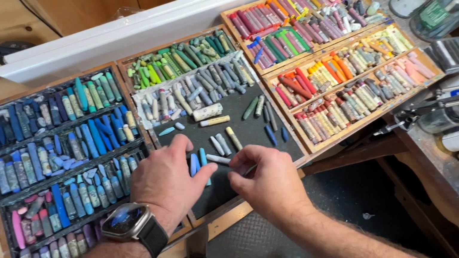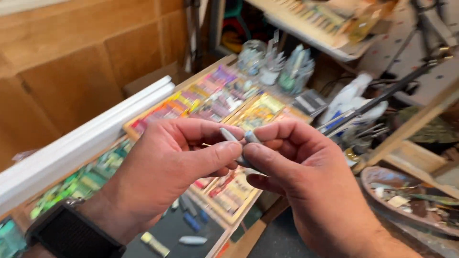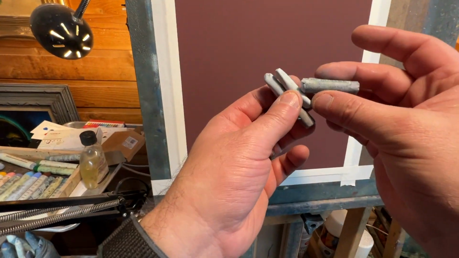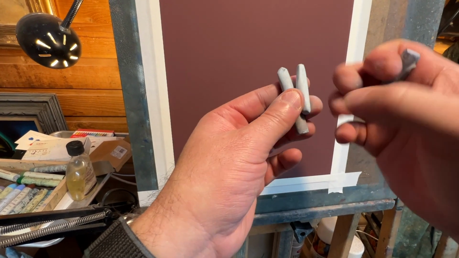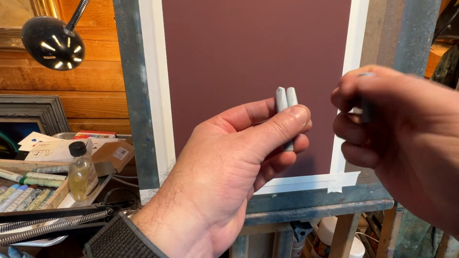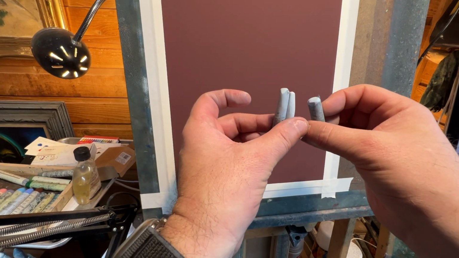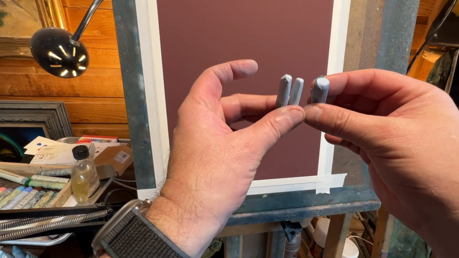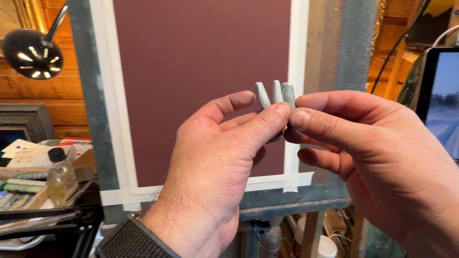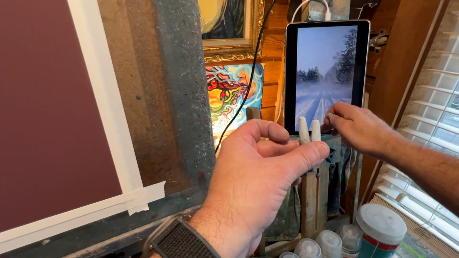And then for the white of the snow, I'm going to start off with these. And this is a Mungyo here. These are both, I believe, Neo Pastels, so different kinds of grays. It's got some blue in it, but they're all a little bit different shade of grays. And that'll be used for the lighted areas.